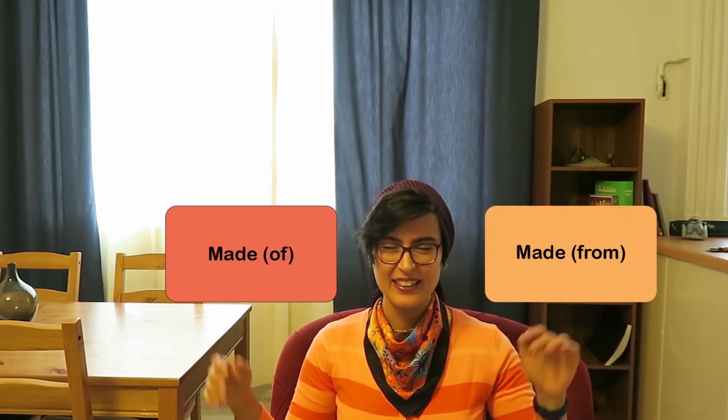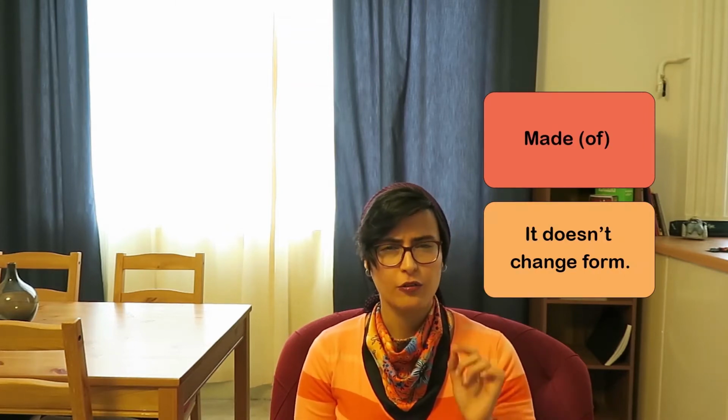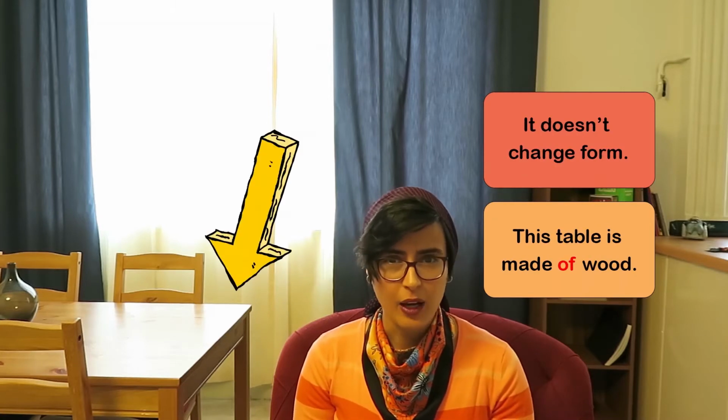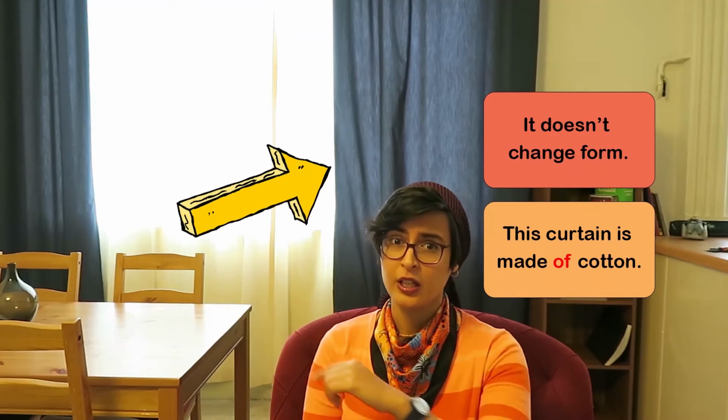Today we want to talk about these. We use made of when we know that it doesn't change form. That's the key. For example, this table is made of wood, or this curtain is made of cotton. If you look at the table, you can see wood. And if you look at the curtain, you can see cotton.